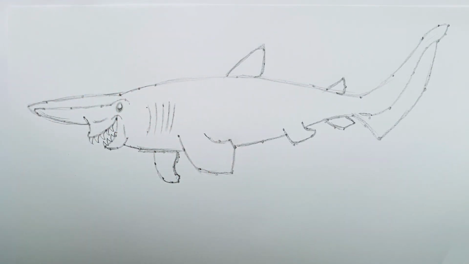So again, here's a really fascinating deep sea shark. It's definitely one that makes Shark Week pretty exciting.